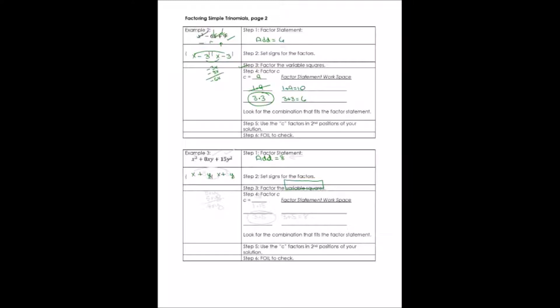Now next, let's just follow our steps. What is C? Well, C is the number 15. And let's see if I can come up with factors of 15. 1 times 15 and 3 times 5, there just aren't too many. Do any of them add to equal 8? Well, it looks like 3 plus 5 would equal 8. So those are the ones I want. I'll put them in my second positions.